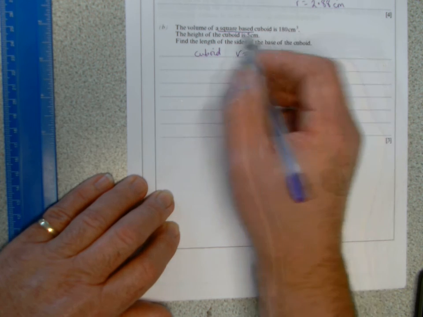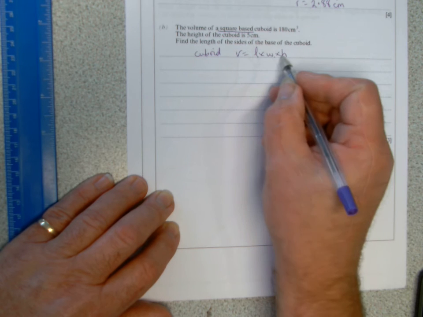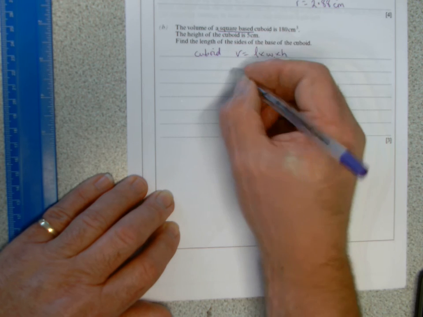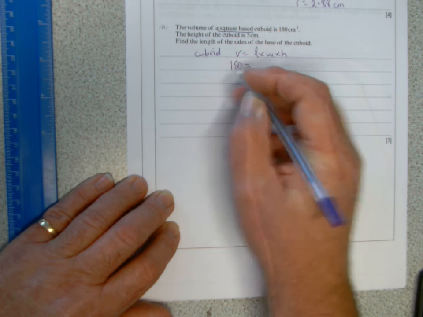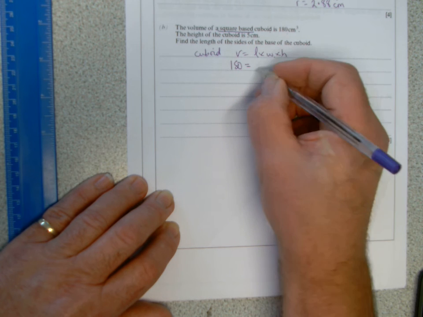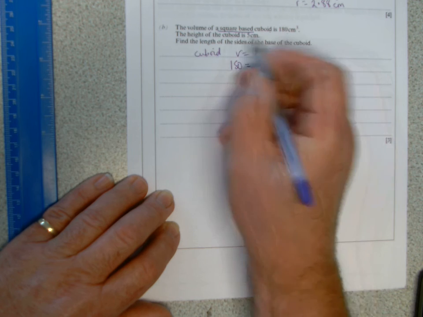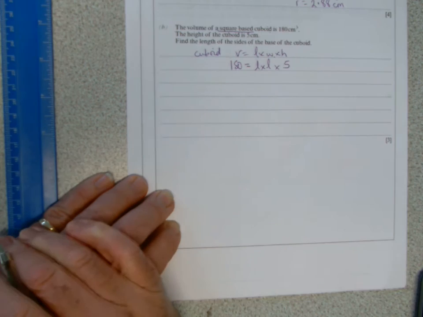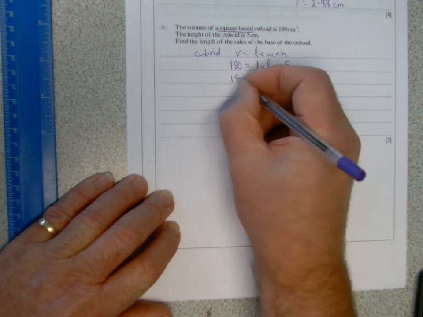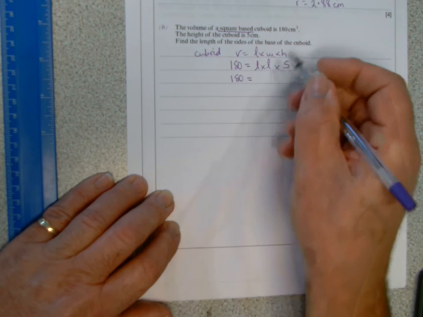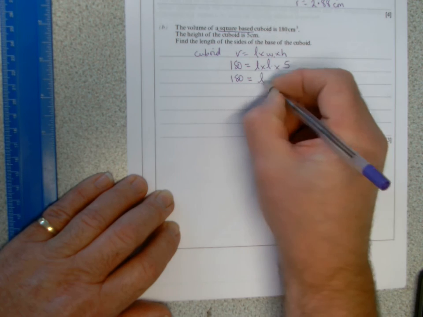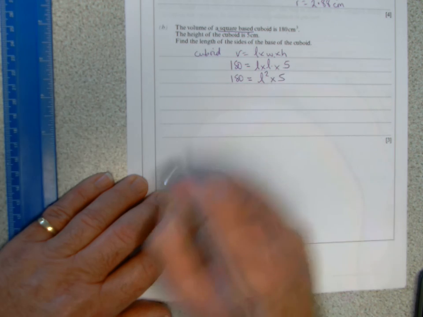So substitute in what I know into the formula. The volume is 180, so V is 180. Both the length and the width are the same, so I'll call them L times L, and the height is 5. So that's 180 equals L times L, which is L squared, times 5.